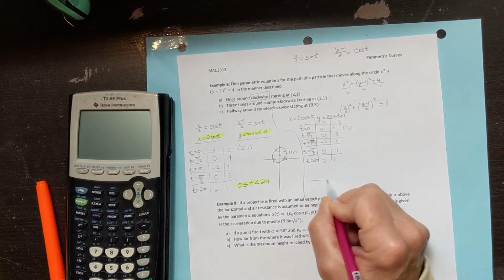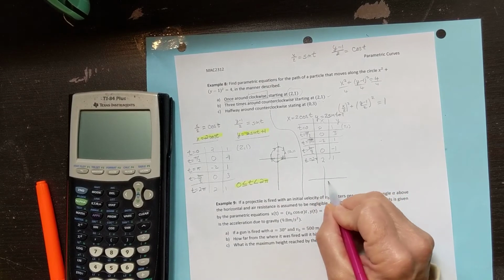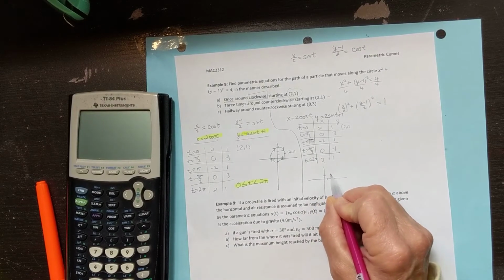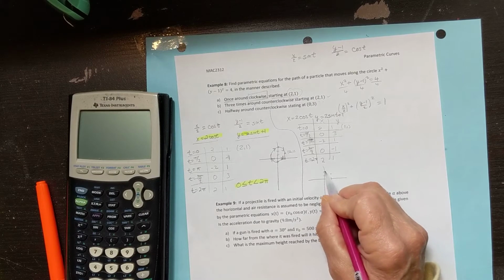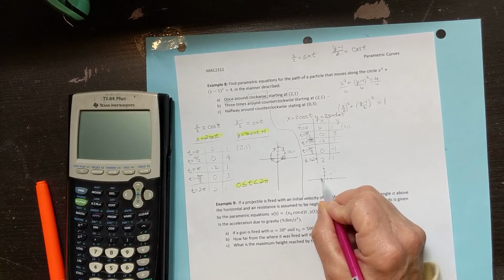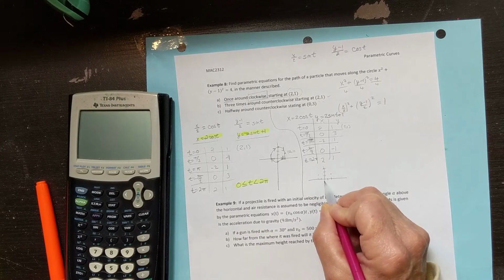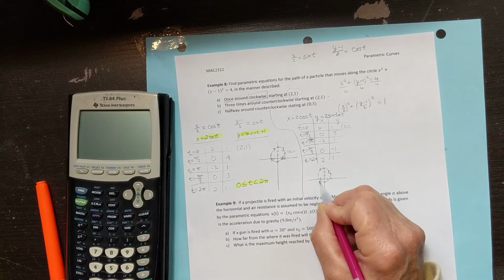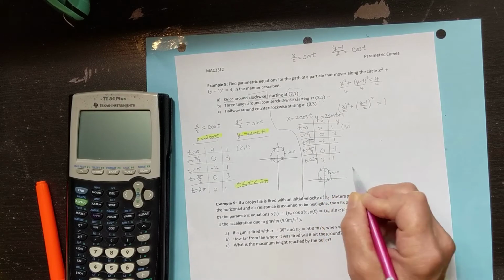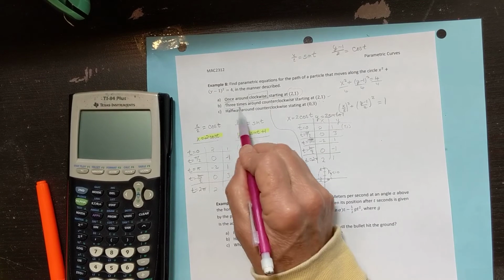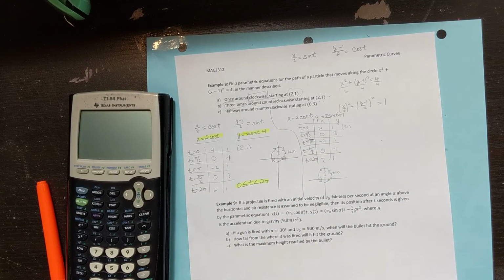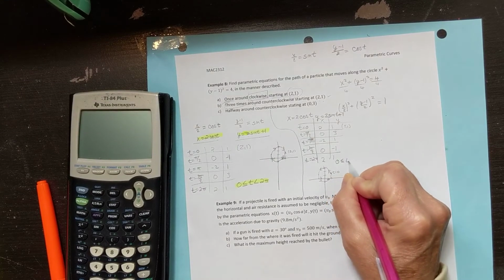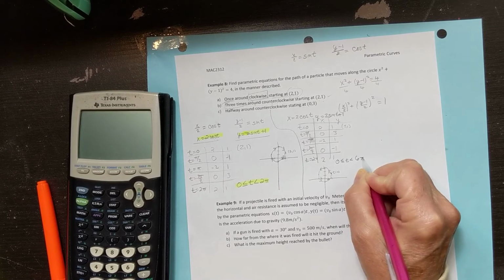All right, what does this one look like? We start at 2, 1. Then we go up to 0, 3. Then we go to -2, 1. And then we go down to 0, -1. Then we're back to 2, 1. So we're here, here, here, here, here. So we got the counterclockwise motion going. We started at 2, 1, right? So that's all good. The only thing is 3 times. 1 period is 2 pi. So we need 3 of them. We're going to have it go to 6 pi. So these are the restrictions that we'll put on our parameter t.